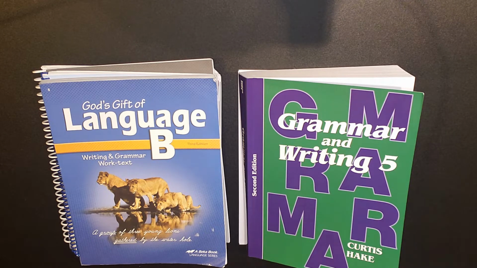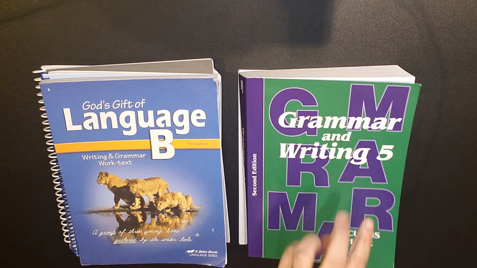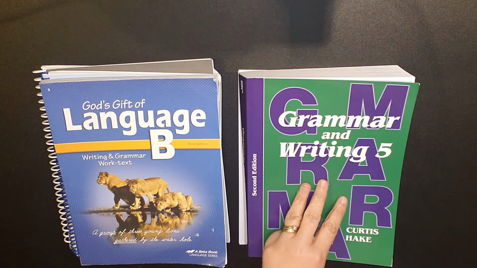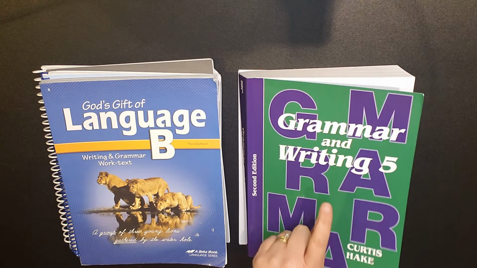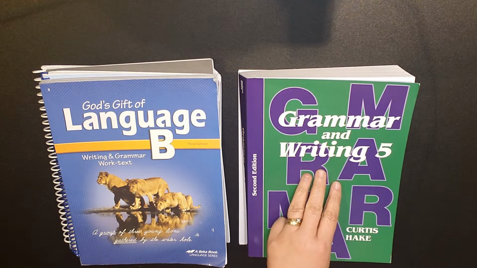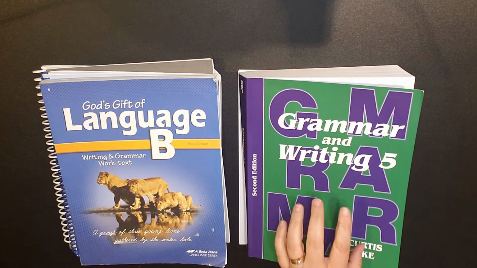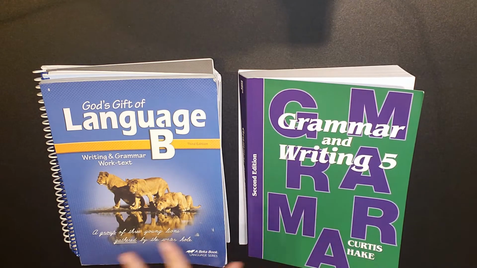So today I want to talk about language. For Saxon, there are 3 components to the Saxon Grammar and Writing 5. You have the textbook, the student workbook, and then the teacher's manual. Contained within that teacher's manual is your tests, quizzes, answer keys, etc.